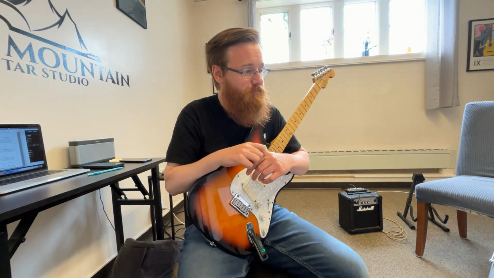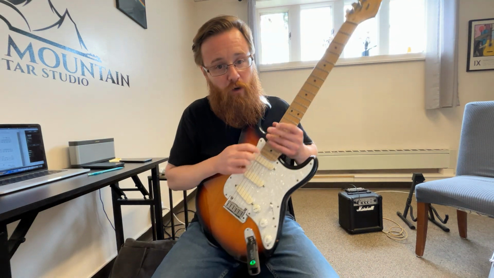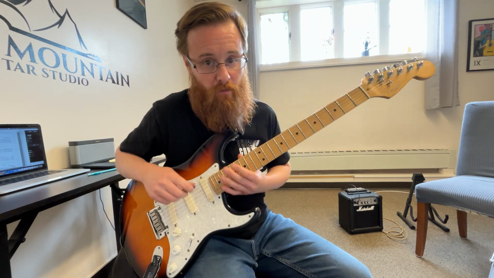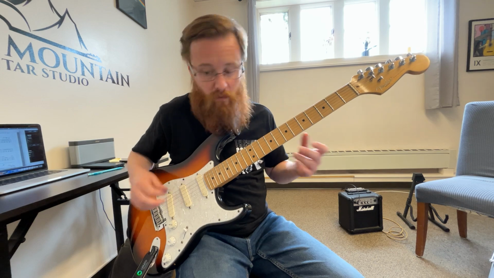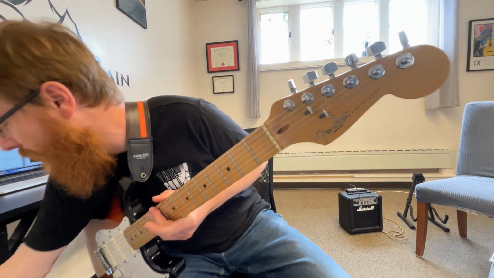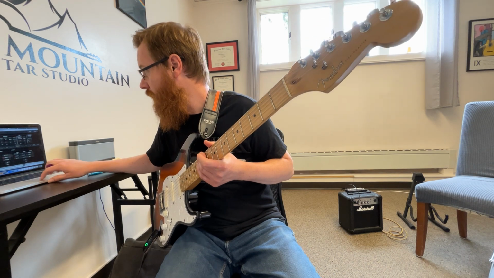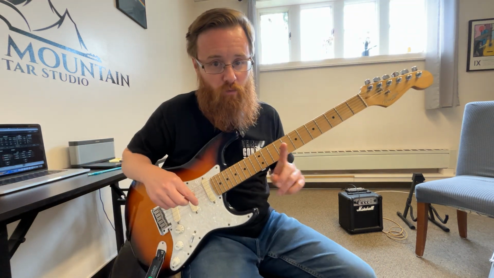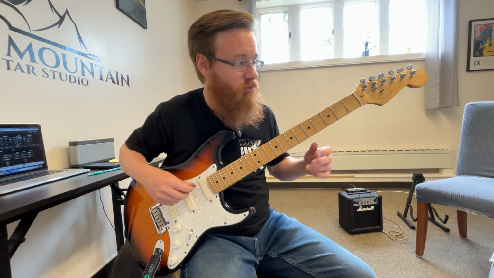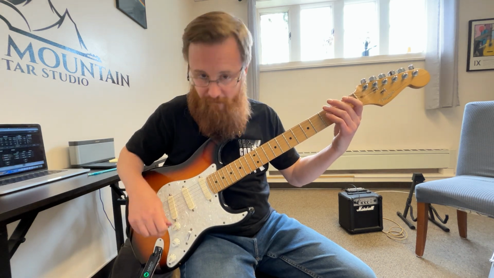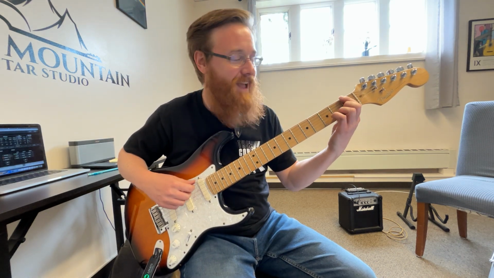Take for example, I'll do this example right here. Let's find A on the guitar. Let's see, turn the amp on. There we go. Clean. All right, so we're going to find the note A on this guitar. So we go E, F, F sharp, G, G sharp, A. There she is, the note A.